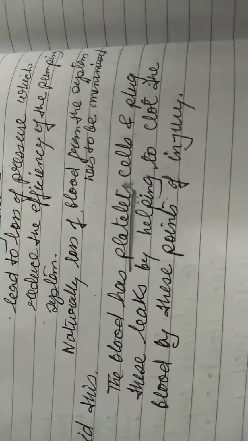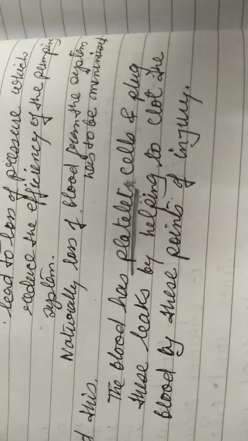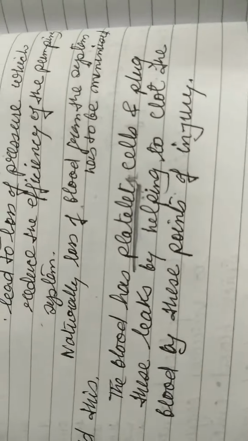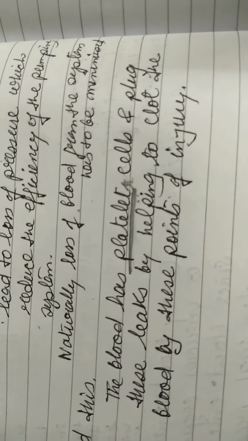So this is about transportation in human beings. In the next video we'll study transportation in plants, how they transport food, water and other things, right? So I hope this is clear to you all.